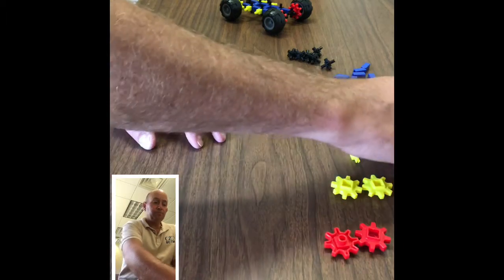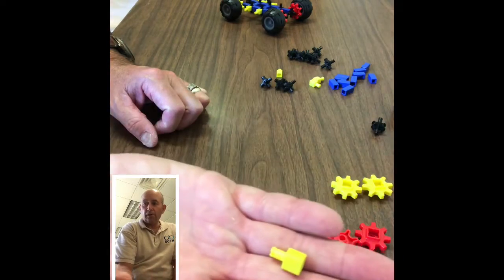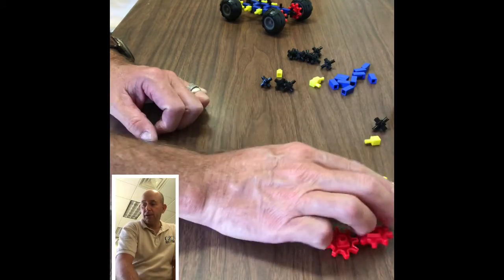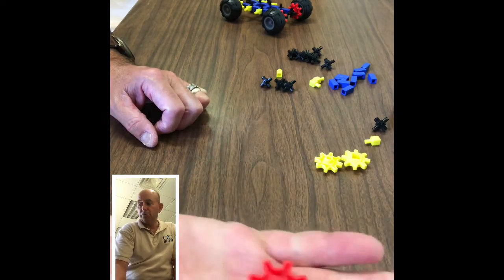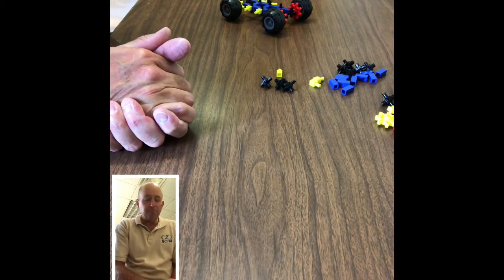Again, that's 11 blue pillars, 10 6-way axles, 4 yellow pegs, 2 yellow gears, 2 red gears, and 4 wheels. So why don't you pause the video right now until you can get your parts out. All right, it looks like you're ready to go.